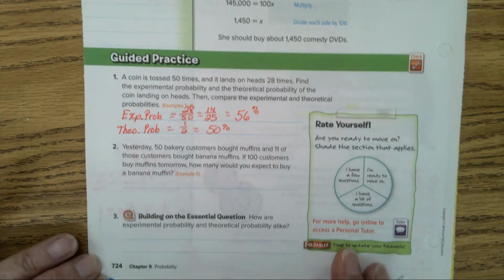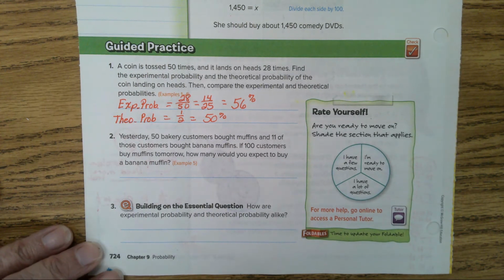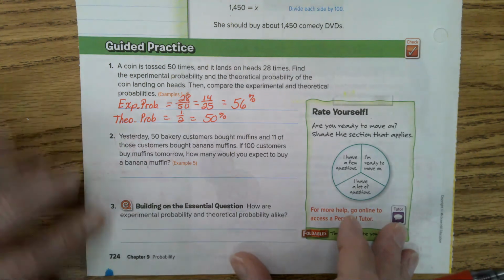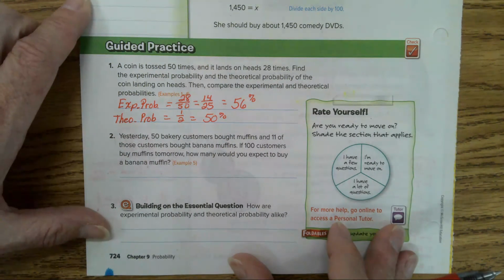Number 2, yesterday, 50 bakery customers bought muffins, and 11 of those customers bought banana muffins. If 100 customers buy muffins tomorrow, how many would you expect to buy a banana muffin? 50 customers bought muffins, and 11 bought banana.